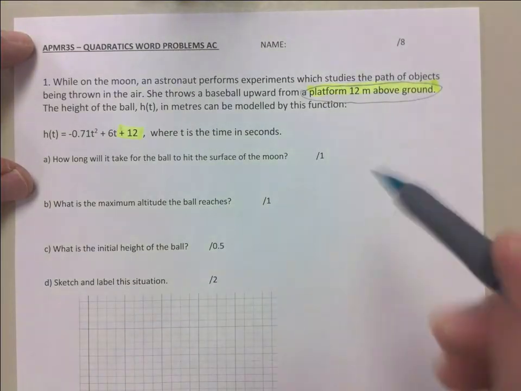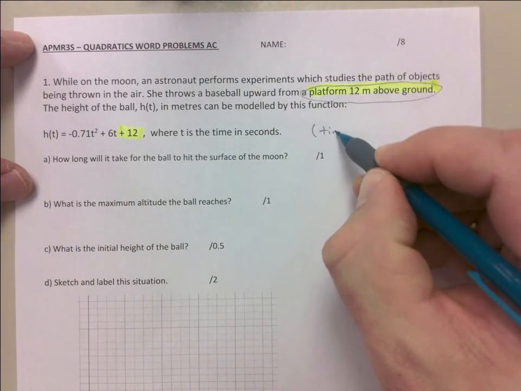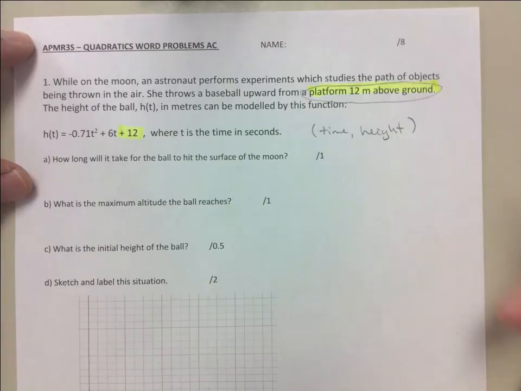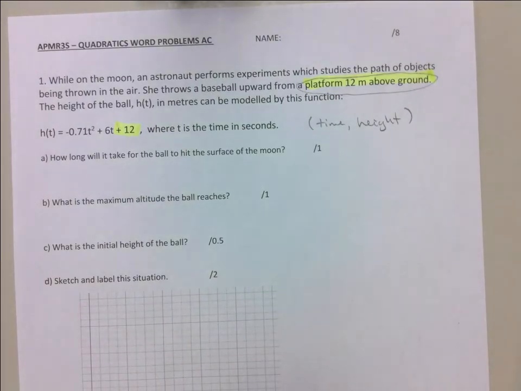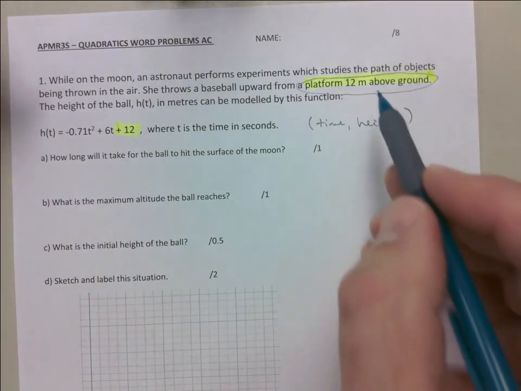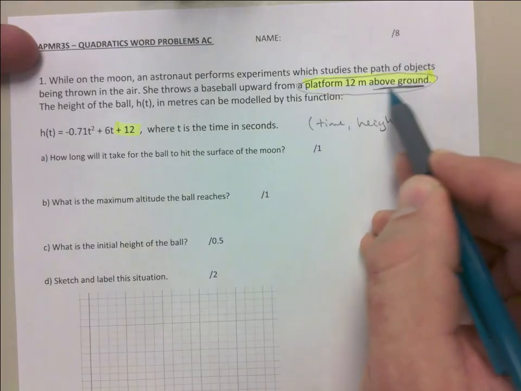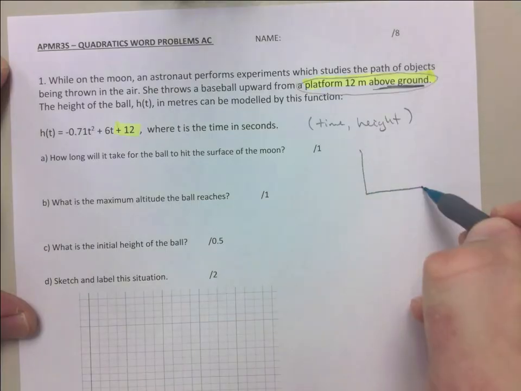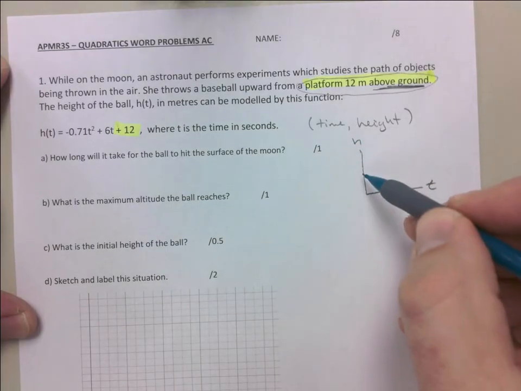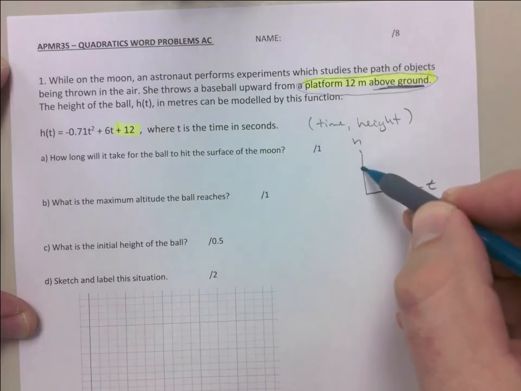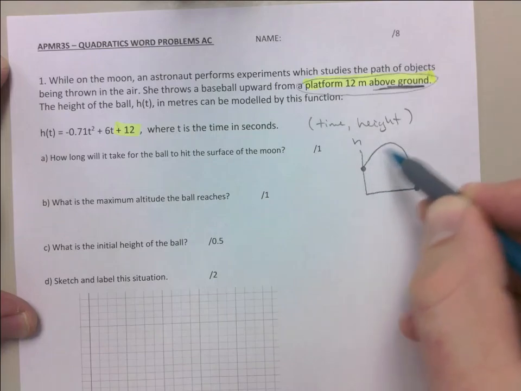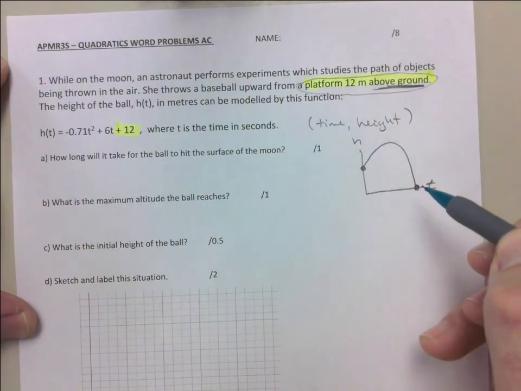Because of that, everything in this problem is going to be time and height above ground. Time can't be negative, and height in this case cannot be negative because it says height above ground. So we're just above ground here. We don't care about the negative. So basically, time and height. We know it starts here, it goes up and lands on the ground, right? So that's our scenario. We're restricted to quadrant 1.